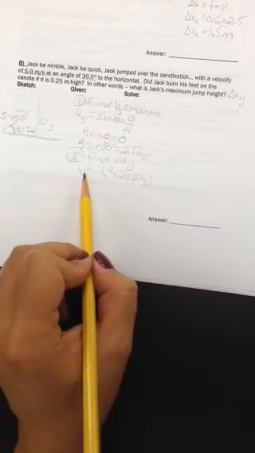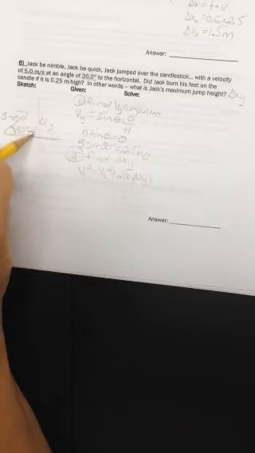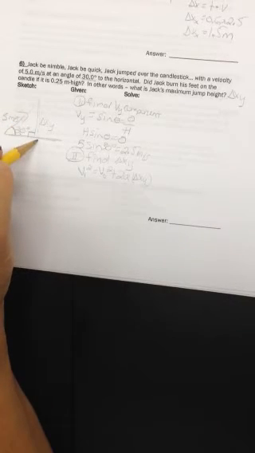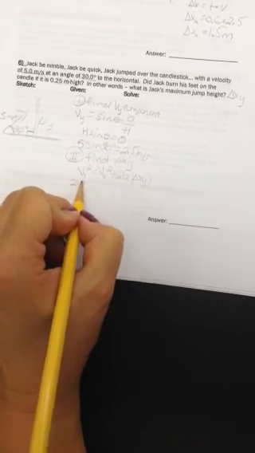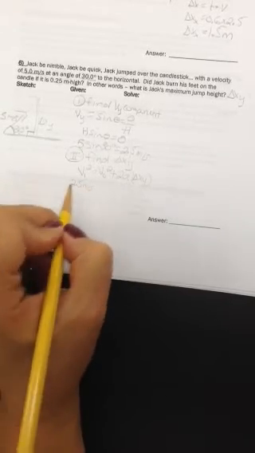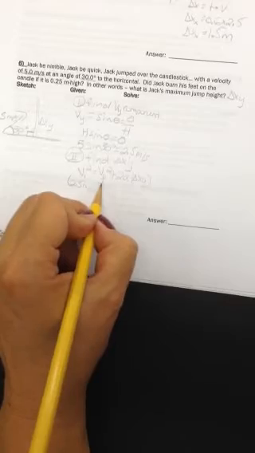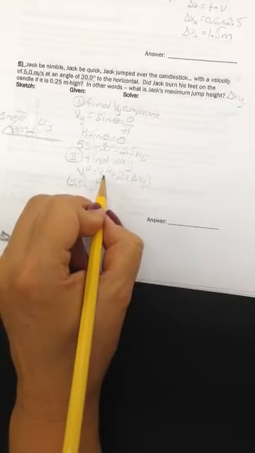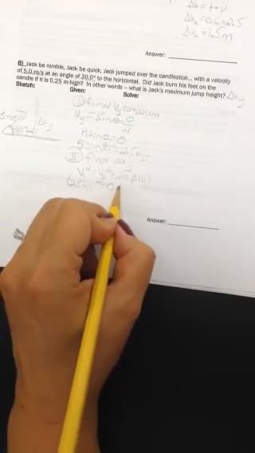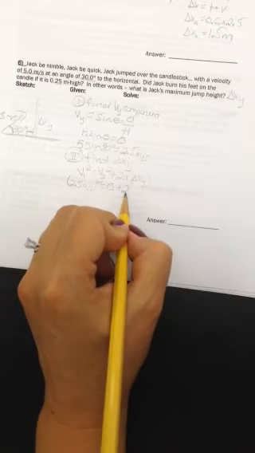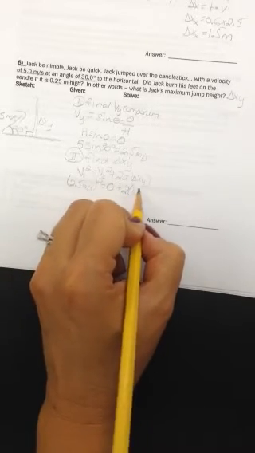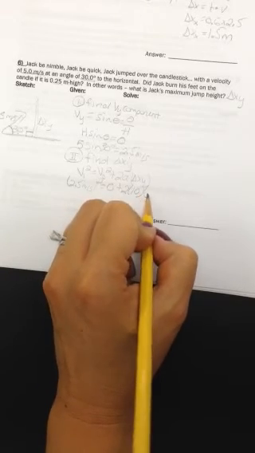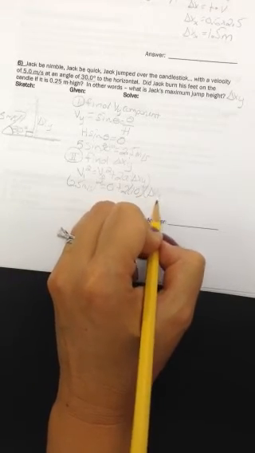We know the final velocity, which we just calculated to be 2.5 meters per second, and this is squared, equal to the initial velocity of 0 plus 2 times a, which is gravity, or 10, times delta x in the y direction.